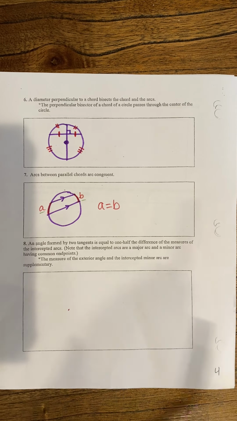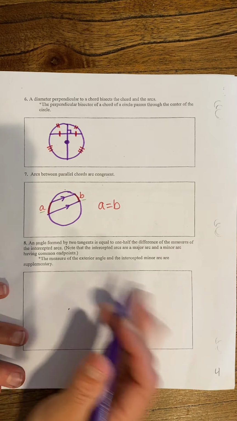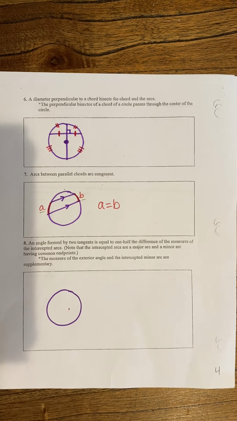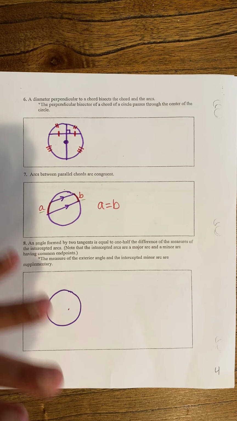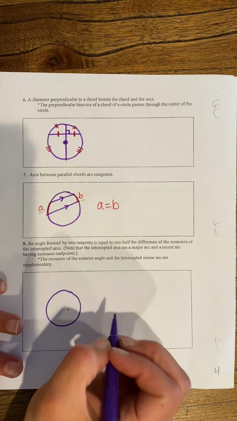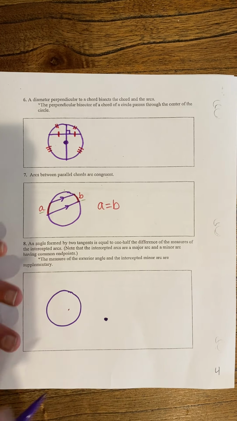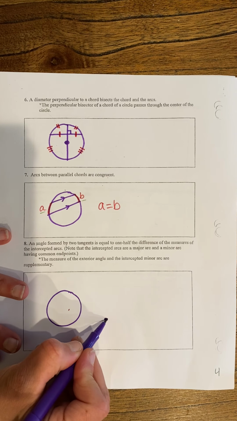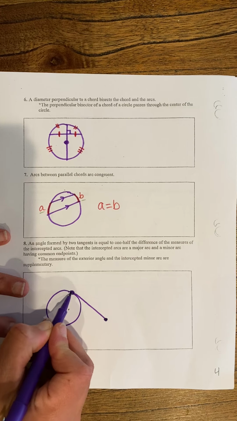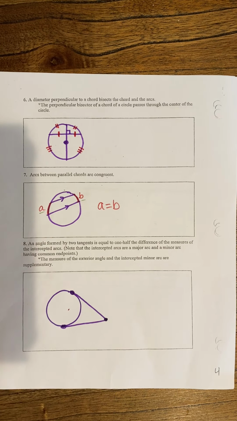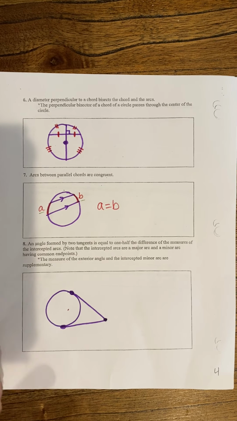Okay, so theorem 8 is when you have an angle formed by two tangents, okay? So again, recall, if we have a circle, a tangent only intercepts a circle at one point. So an angle formed by two tangents would have to meet outside the circle, okay? So these two tangents, this is the point where they would meet. You've got one tangent intercepting the circle at one point, another tangent intercepting the circle at another point. So for two tangents, they would have to meet outside the circle.